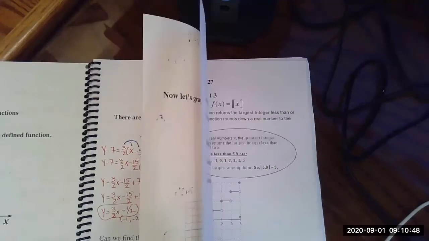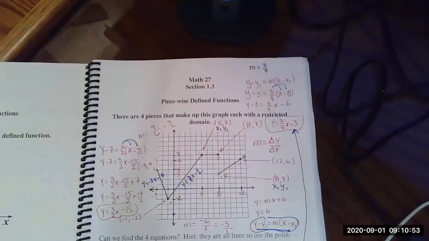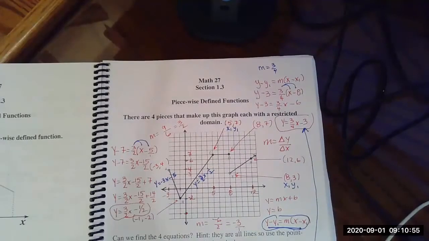let's see if I've done these yet. Oh, I stand corrected. I just spoke something out of place, and I apologize. So we're not even there. That whole transformation, that's 1.6.